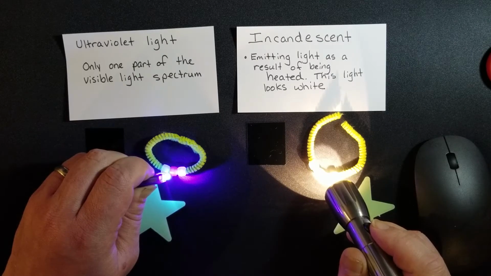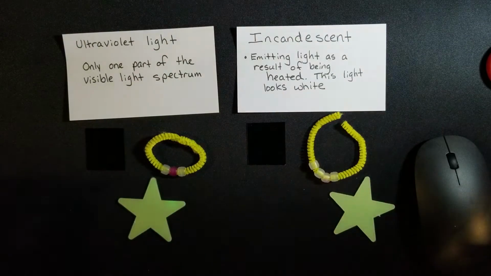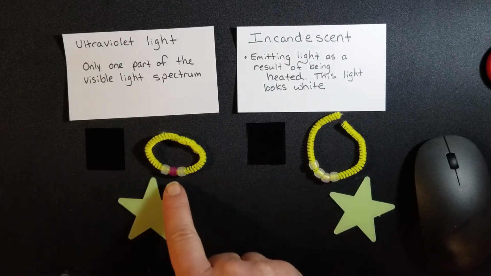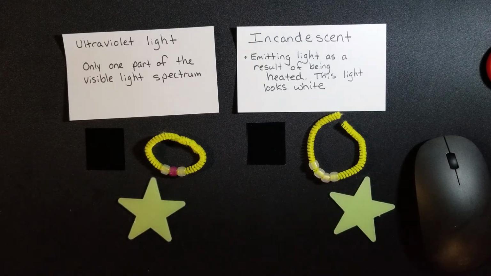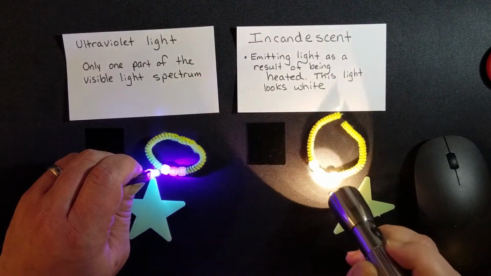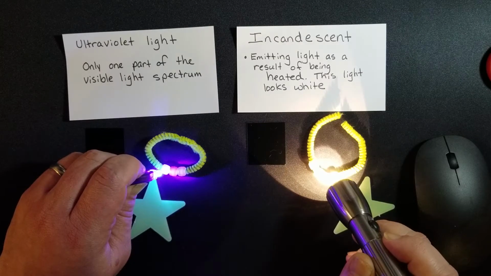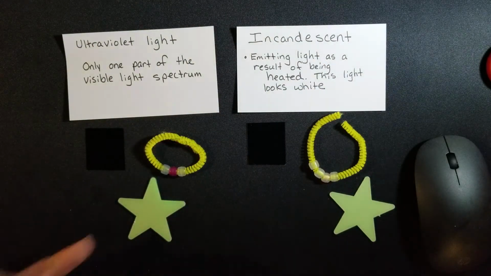So I think what we're seeing is that this spectrum of light that includes white light and includes ultraviolet light, perhaps each of these kinds of light emits something different. Look at that. That one changed colors completely. Now this one looks like it may have started to change very slowly, but these beads over on this side clearly have had a different effect from the UV light than they have from the incandescent light. Neat. That one's starting to turn green.